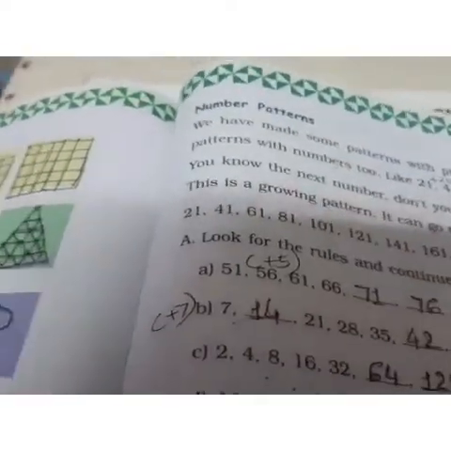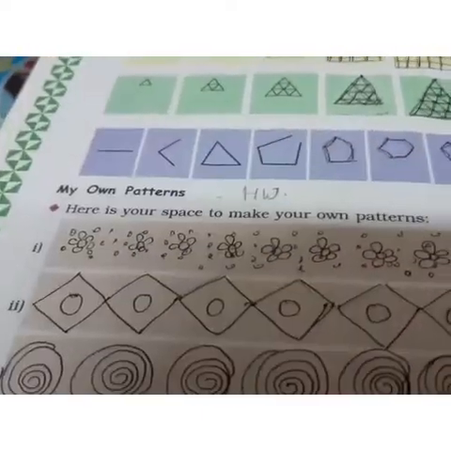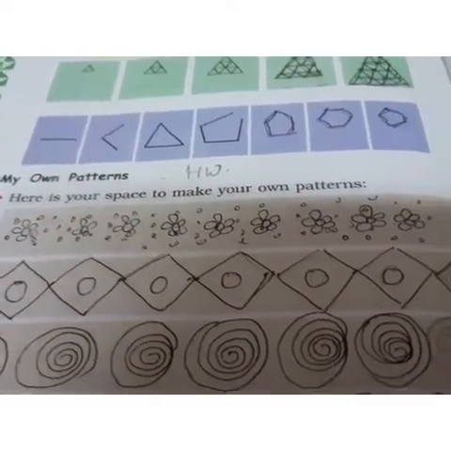Now in this page there is number patterns. Till now what we did was the drawing patterns that we had, or the designs pattern that we can create and do. But now here the thing changes and it comes to the numbers.